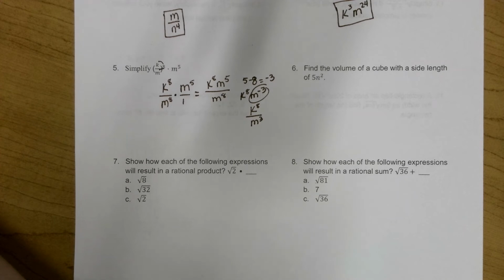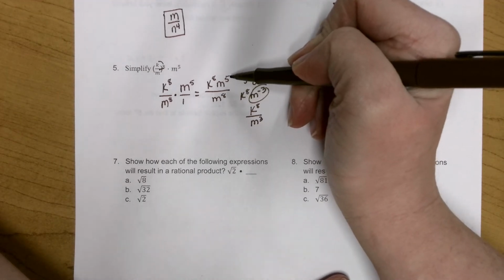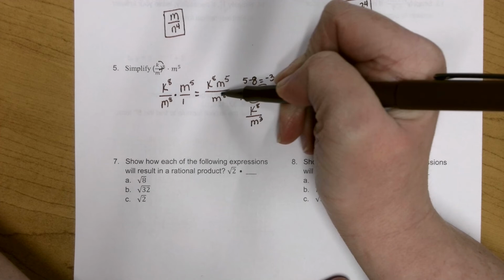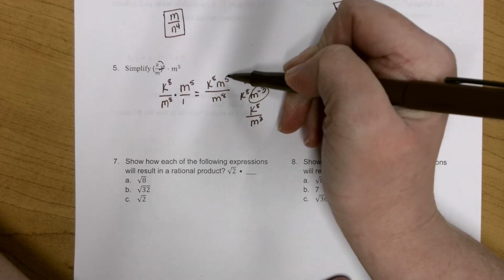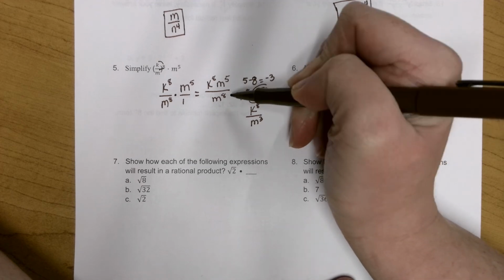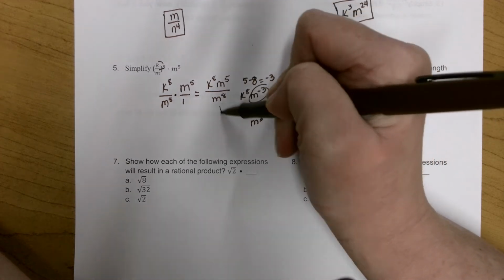Or if your brain works differently, because mine works differently, and this is how my brain works, I can subtract 8 minus 5 is 3. Now, since I have more m's on the bottom, 8 m's on the bottom and 5 on the top, my leftovers should be on the bottom. So 8 minus 5 is 3, and those 3 should be left on the bottom of my fraction.